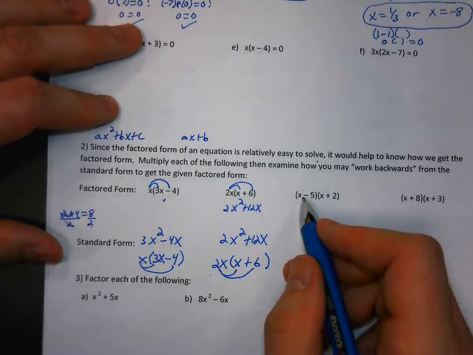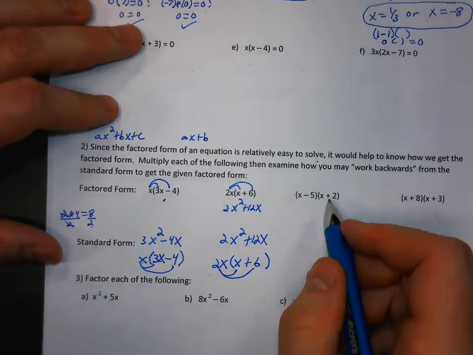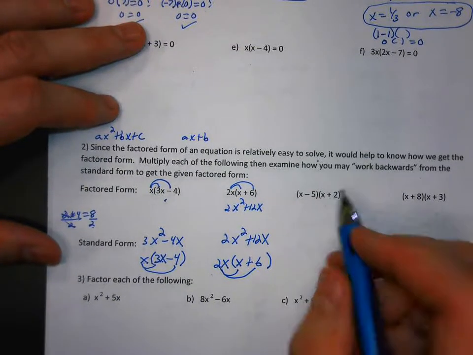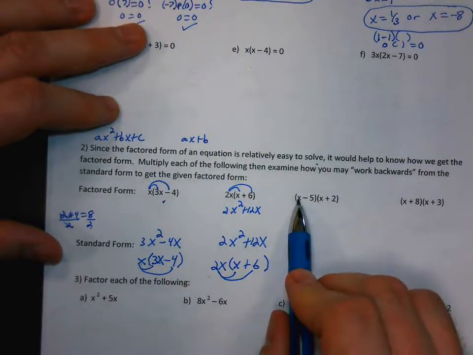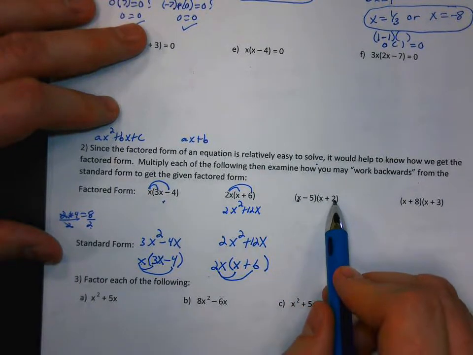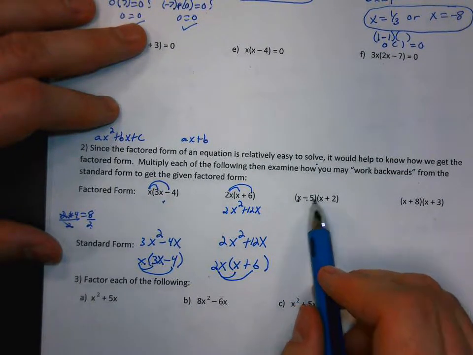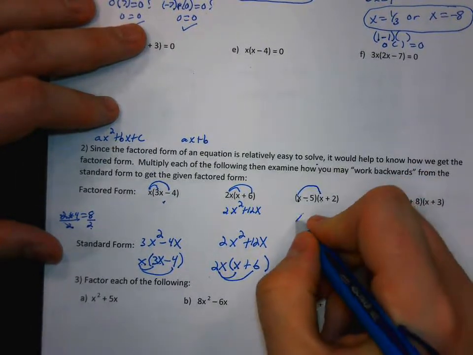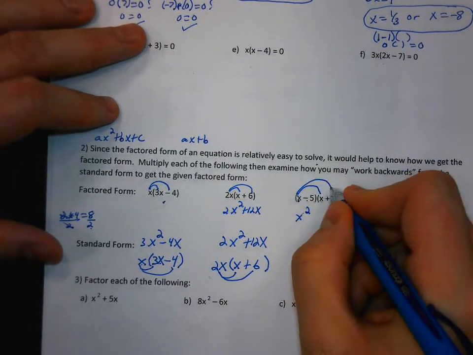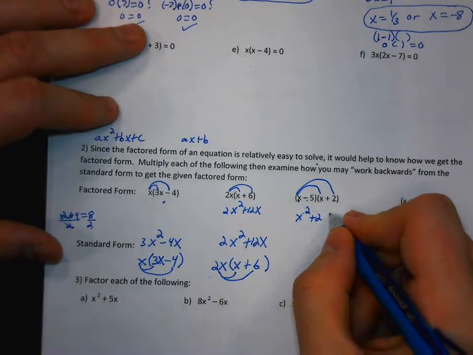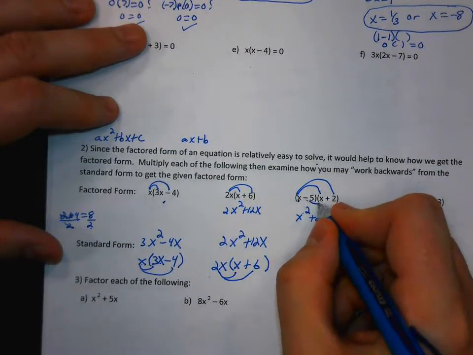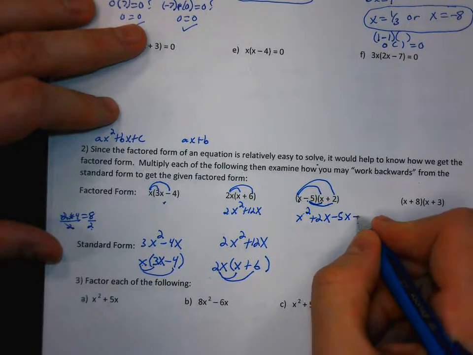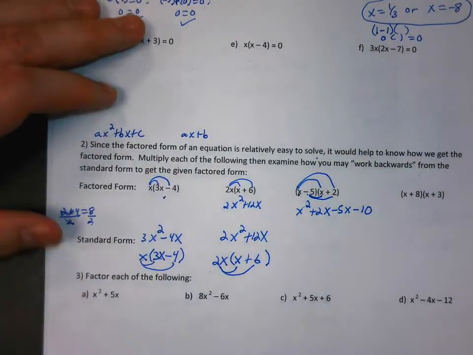Here, when you have x minus 5 times x plus 2, remember you can use FOIL, first, outside, inside, last, or you look at it as multiplying x in the first parentheses by x plus 2, and then distributing the negative 5 to the x plus 2. So x times x will give you the x squared. X times 2 is positive 2x. And then the negative 5 times x is negative 5x. And then negative 5 times 2 is negative 10.